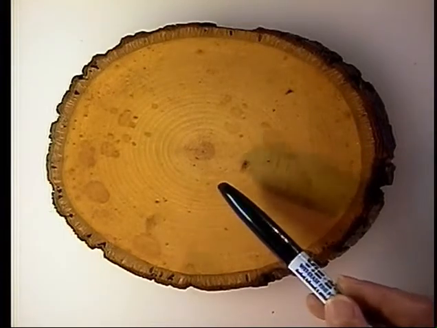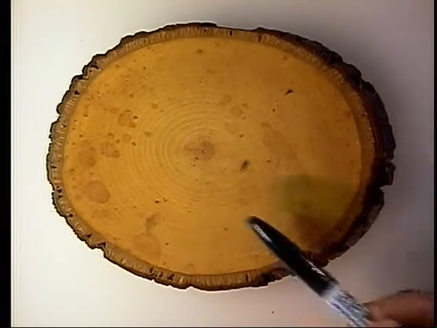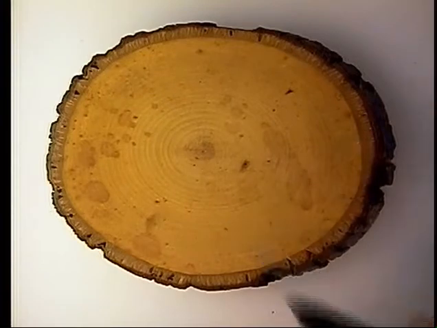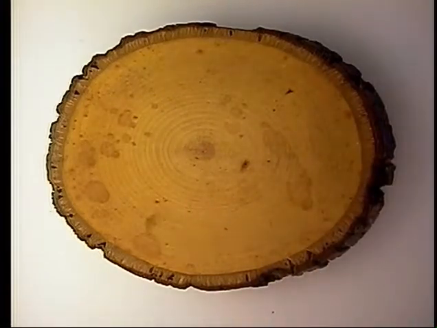Each of this corresponds to 1 year of growth. This is actually xylem. So the rings of growth inside of a woody stem is actually xylem, xylem tissues. And remember that xylem is not alive when it's functional.